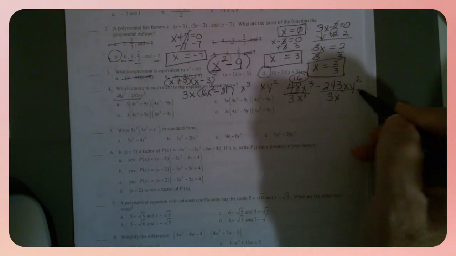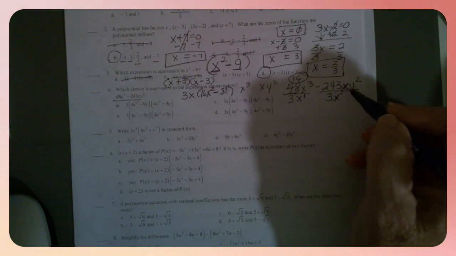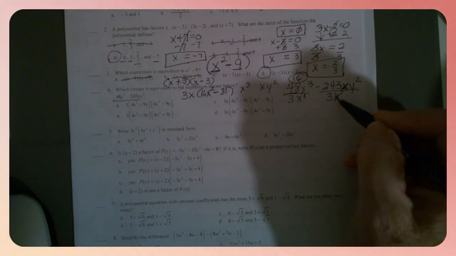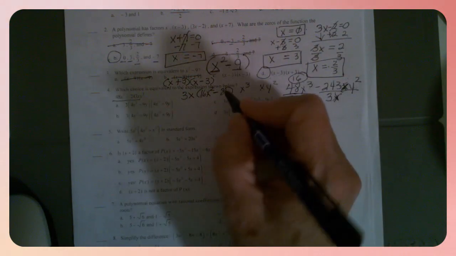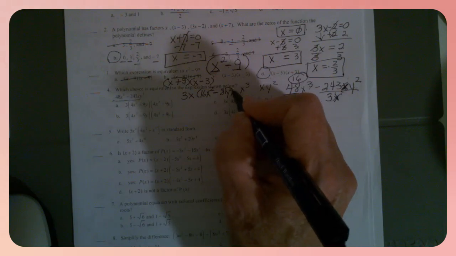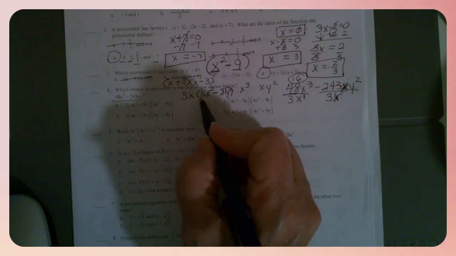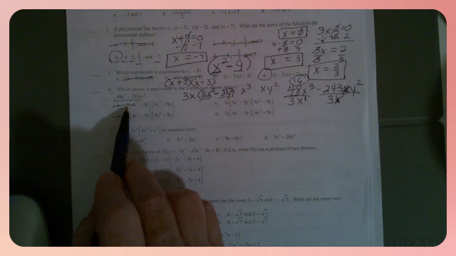And then again, we're going to look at the variables. This x and this x cancel. 1 minus 1 is 0, so that's gone. x over x is just 1, so that cancels, and we're left with y squared. So 81y squared. Right now, we just did a difference of squares. If you pay close attention, these are both perfect squares. So let's keep factoring, but I'm going to go ahead and mark out A and B because they only factored out a 3. They didn't factor out the x, so those are out.